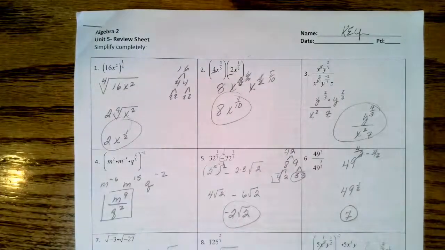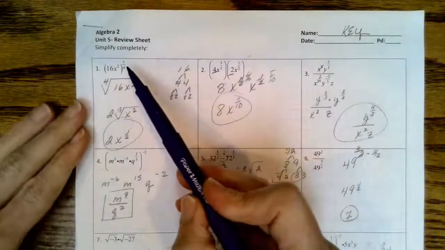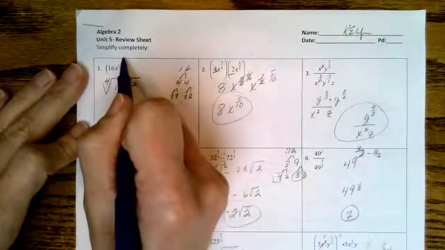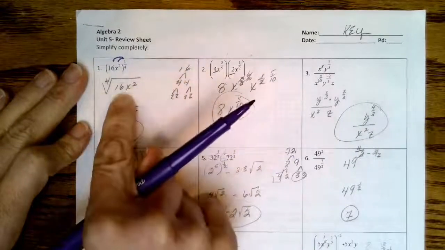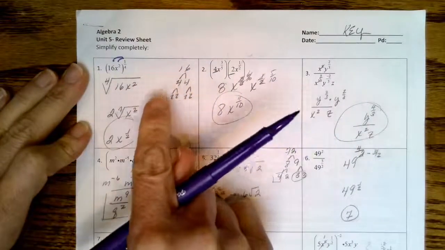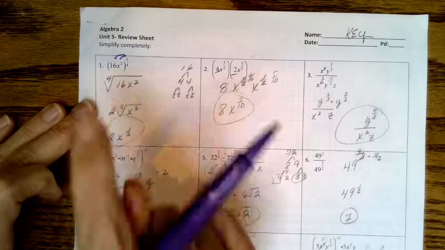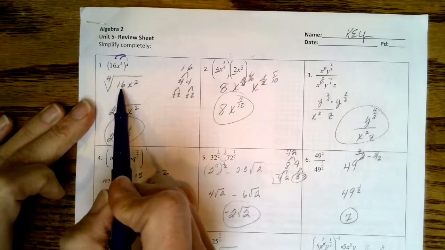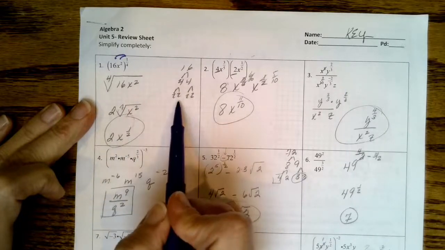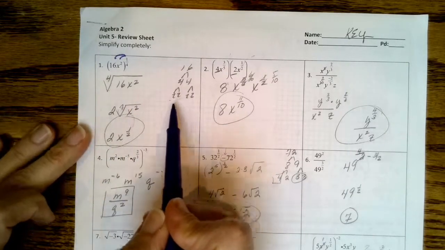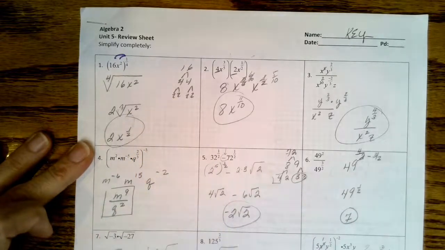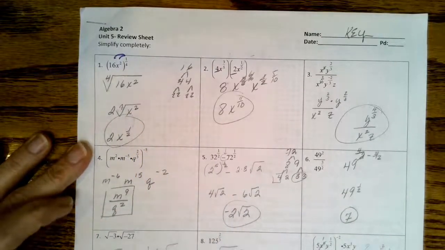All right, first off, when we look at this first one, I have a fraction exponent. We're going to share this exponent out to both the 16 and the x squared. If you prefer to rewrite it as a radical, you can go ahead and put both of them under the 4th root and then simplify. 16, of course, is 2 to the 4th. So 2 comes out, and this x to the 2/4 power is the same as x to the 1/2.